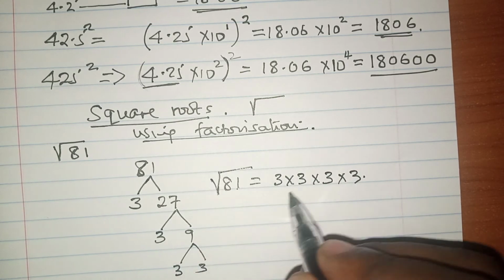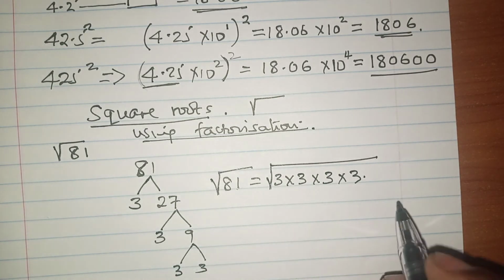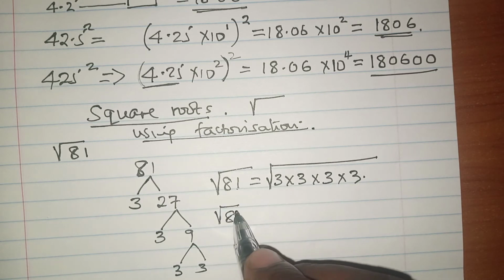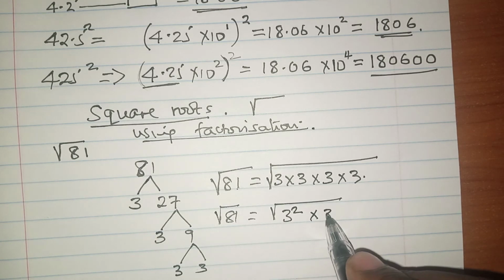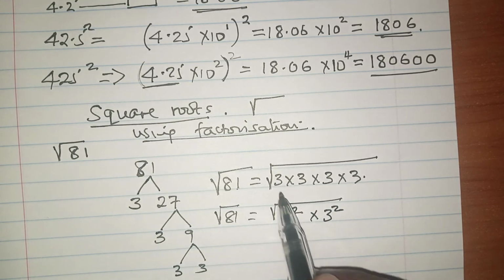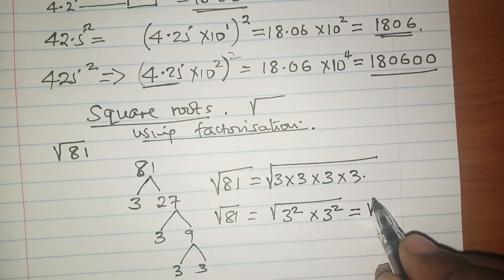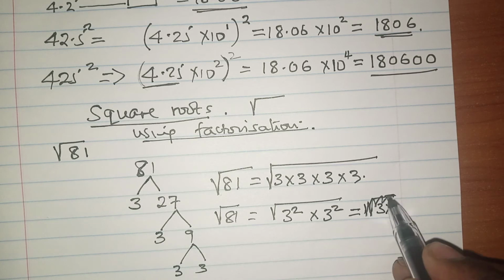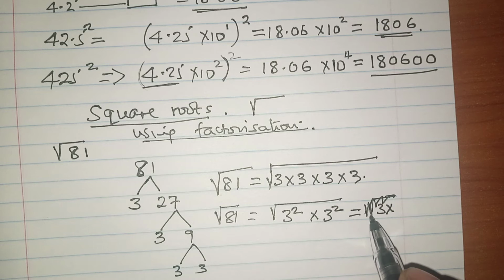So the square root of 81 becomes the square root of the right hand side. And this one becomes now so easy because the root of 81 is the root of 3 squared times 3 squared, and the square root of 3 squared is simply 3.